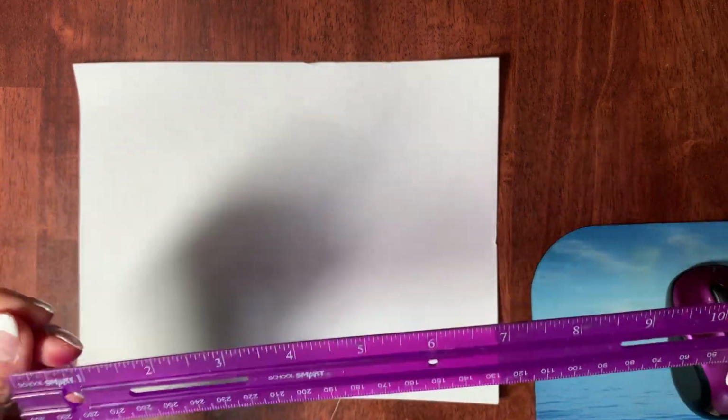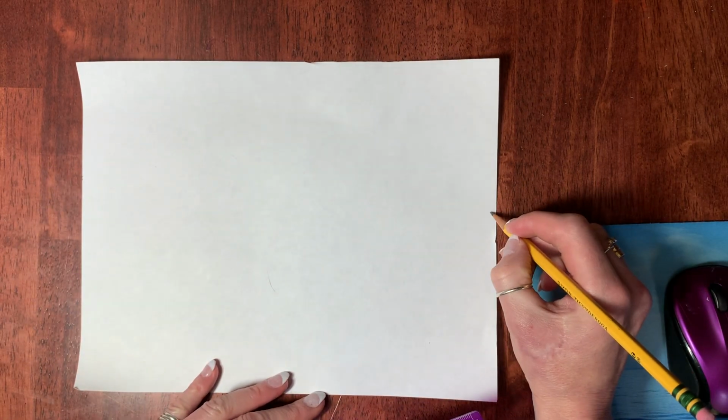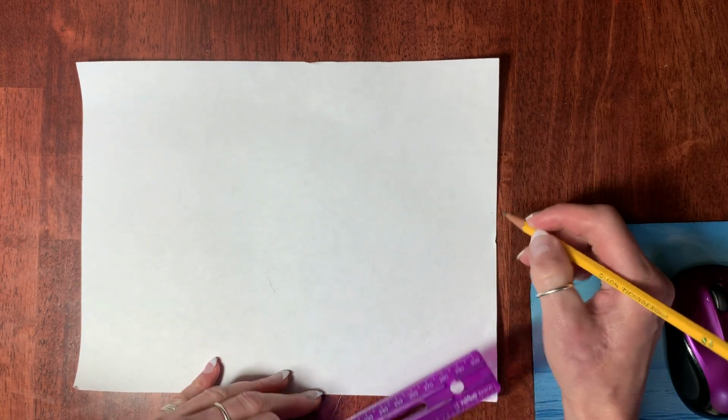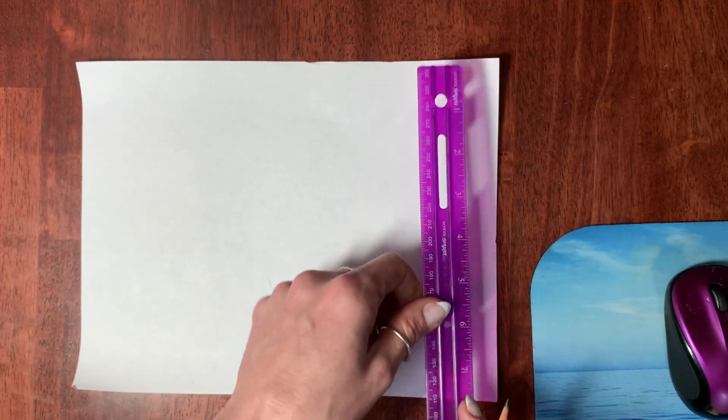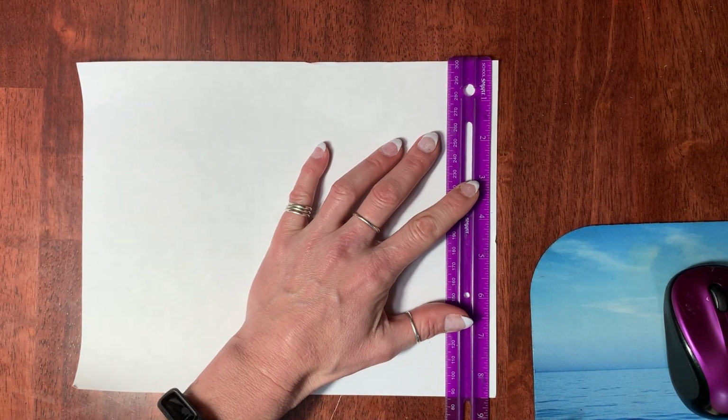First step, what you need to do is draw your 2 vanishing points or your 2 focal points. If you have a ruler with numbers on it, like this one, you can actually find the middle of your paper. If not, again, no big deal, just eyeball it and put the dot where you think is close to the middle. I'm going to use the ruler to find out where the middle of my paper would be.